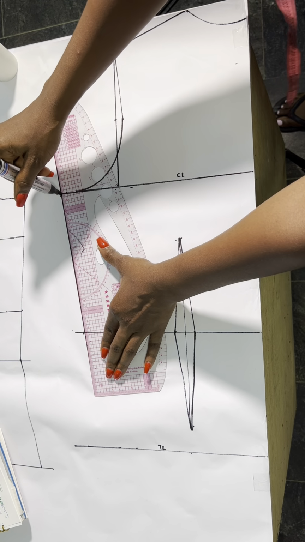The difference between the front and back of this bodice is 2 inches. That is why the center back is shorter by 2 inches. And if you're making it ready to wear, you don't necessarily have to add 2 inches for ease. You can just use half an inch for ease allowance.